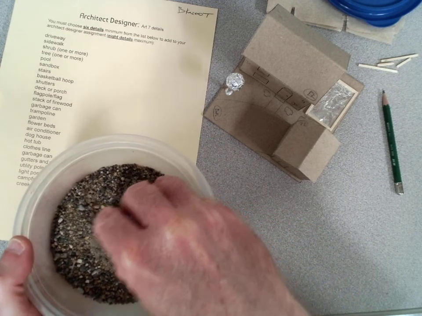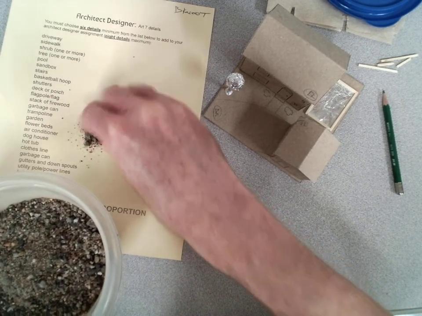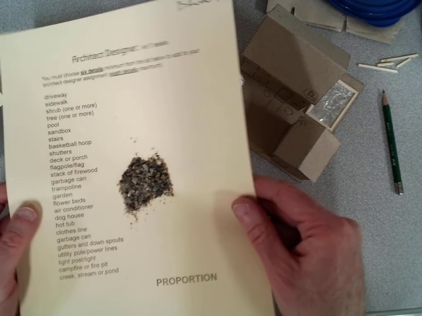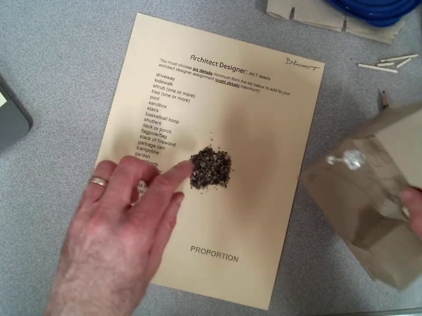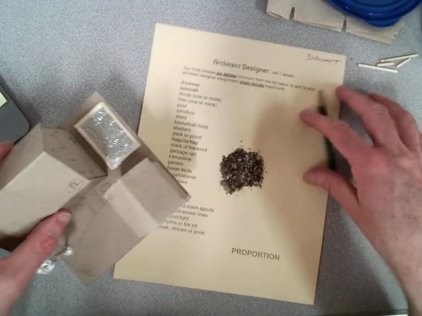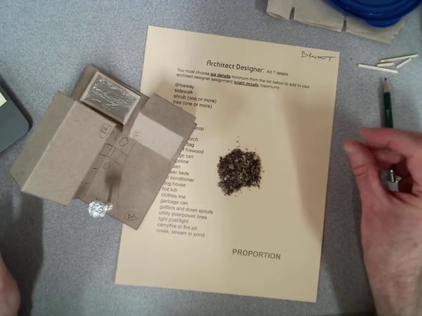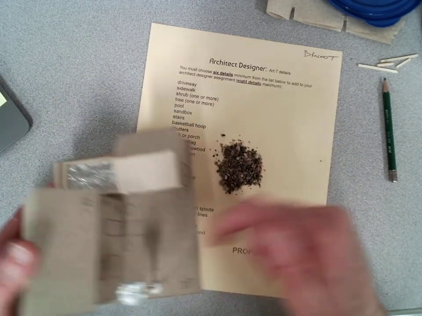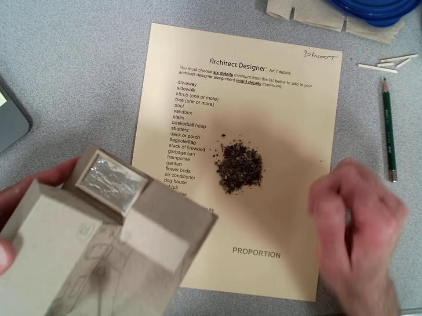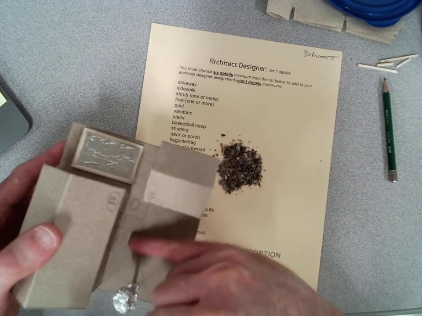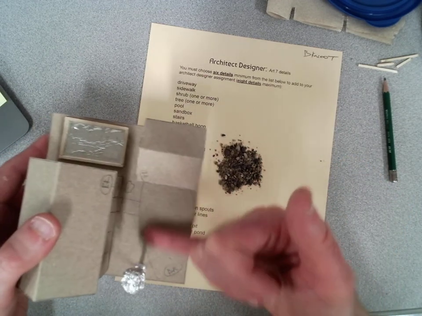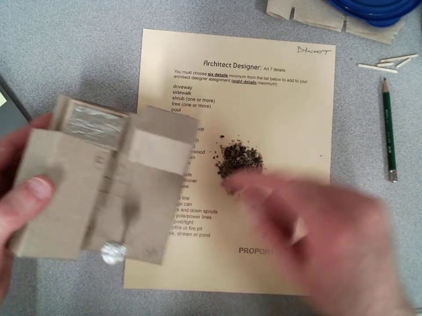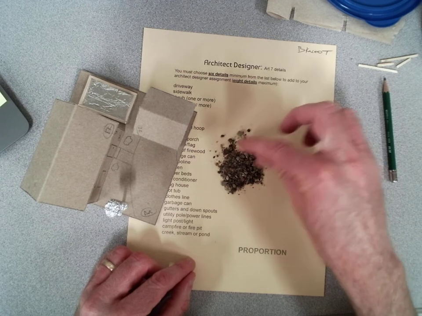So what you do is you put some on your yellow paper, and then you go to your table and work over the table, over your yellow paper. For example, instead of outlining my sidewalk with sticks, I could also outline my driveway with sticks. But instead of doing sticks for the little walkway here, I'm going to do sand instead.